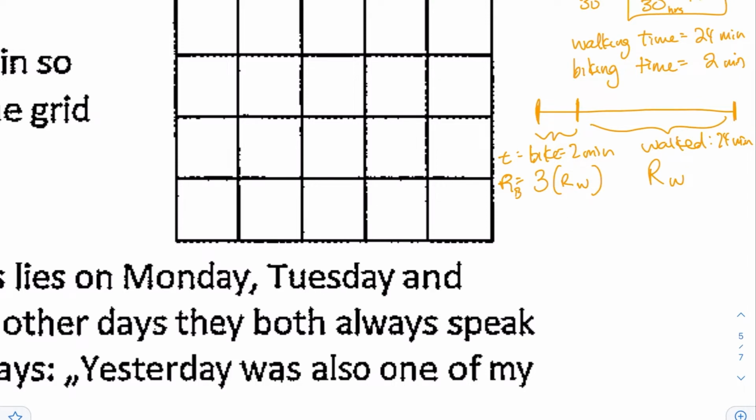You take rate times time, because distance equals rate times time. His biking rate times the time, which is in this case 2 minutes, is really 3 times his walking rate times 2 minutes.